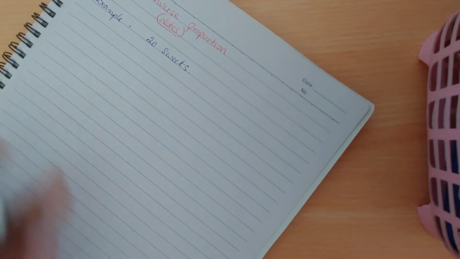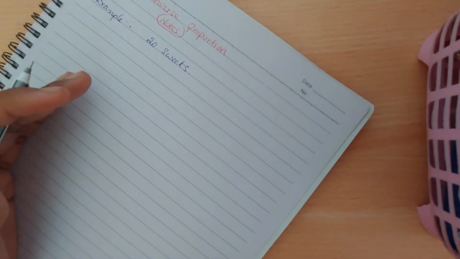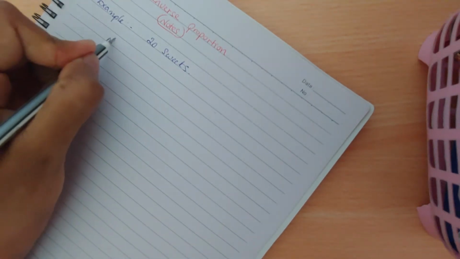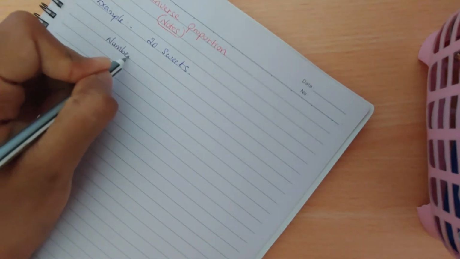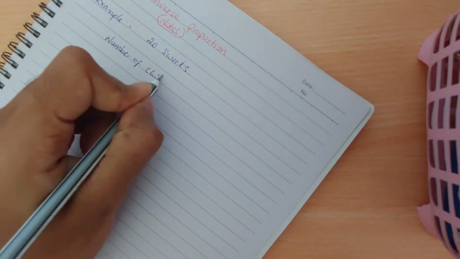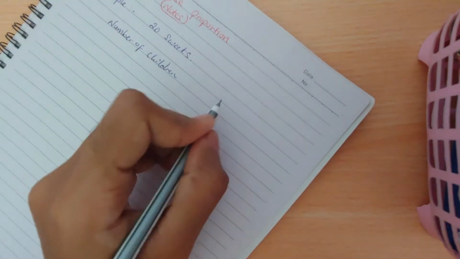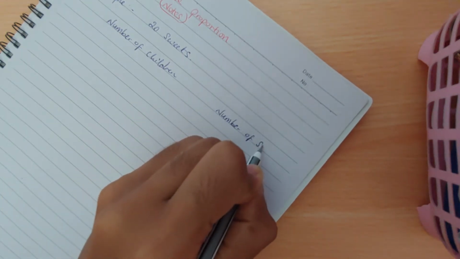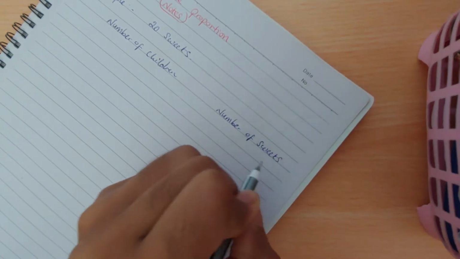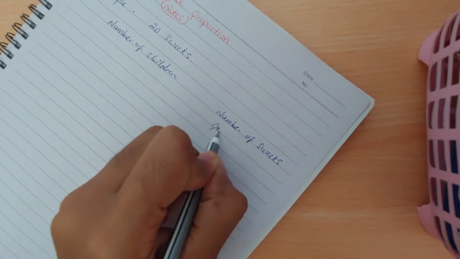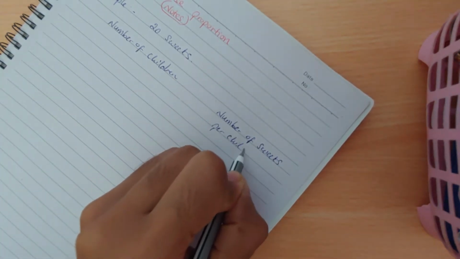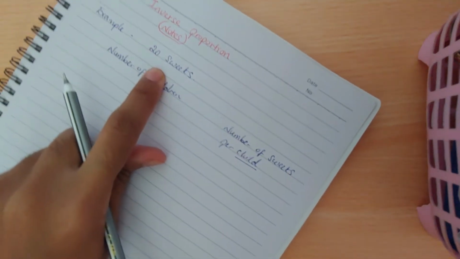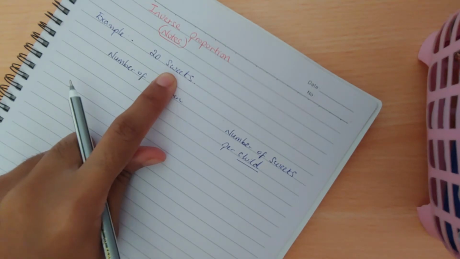Et je vais partager ces 20 bonbons avec plusieurs enfants. Donc par exemple, here I have a number of children. Et ici, j'aurai the number of sweets, d'accord, per child plutôt, right? Let's say, donc au total, au début, j'ai 20 sweets.